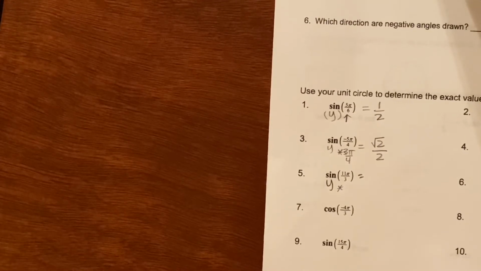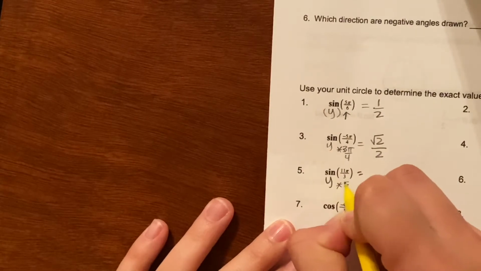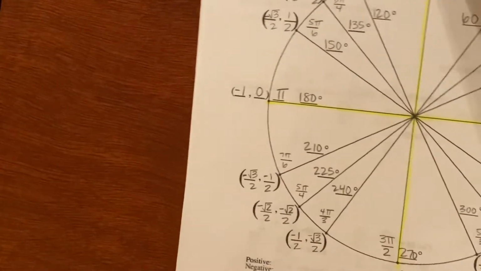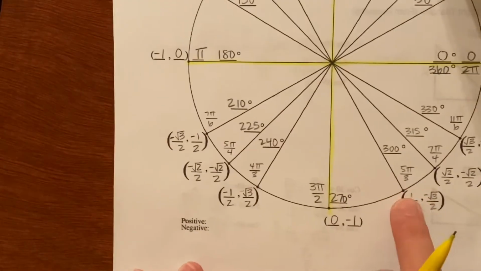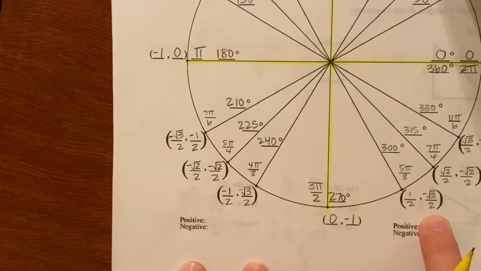So if I do 11 thirds minus 2 in the calculator, I get 5 thirds. So I'm really looking at 5 pi over 3. So 5 pi over 3 is sister here. It said it wanted the sine, so the y value, negative root 3 over 2.